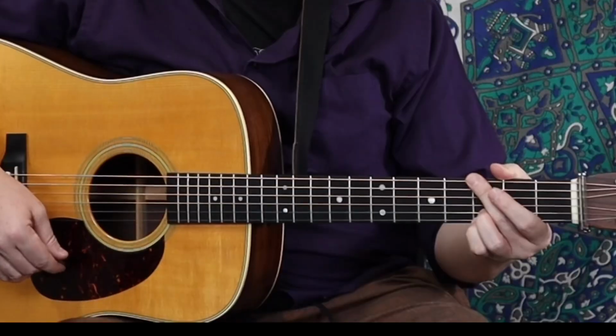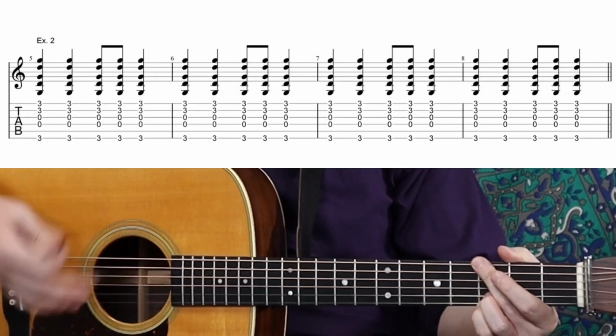Okay, great. So that was beat 4. Working backwards, what would happen if we took beat 3 and we turned those into eighth notes? We'll get 1, 2, 3, and 4. Okay, same chord, eighth notes on beat 3. Ready? 1, 2, 3, and 4.